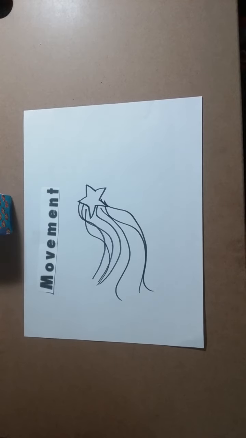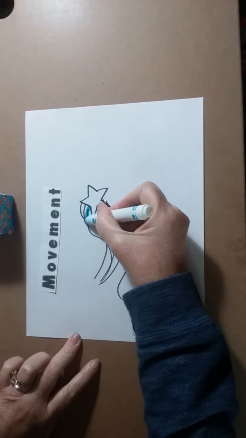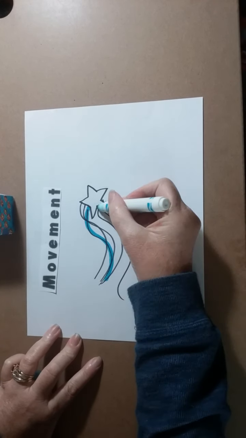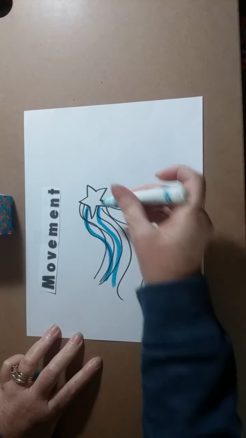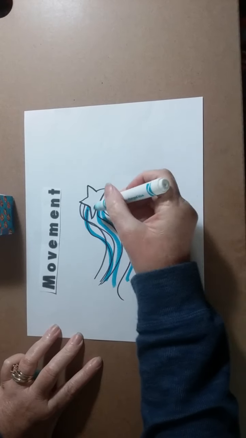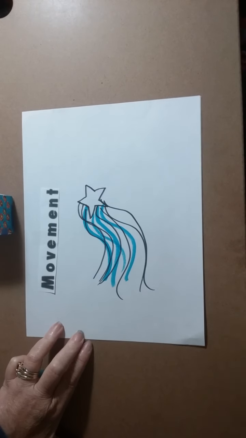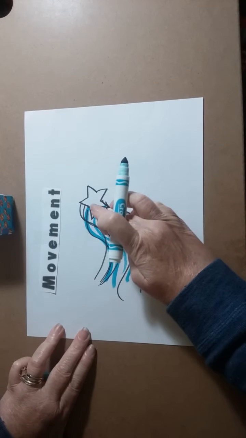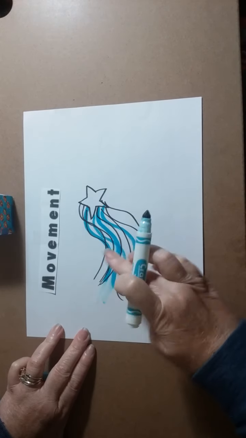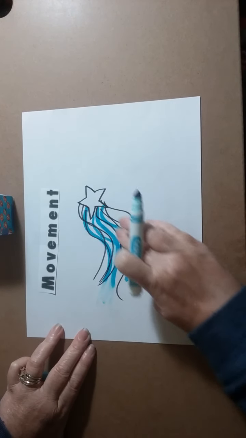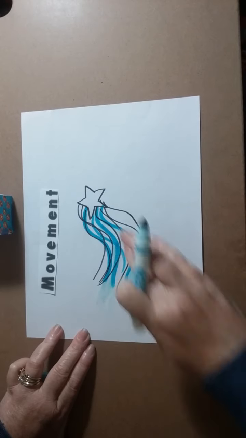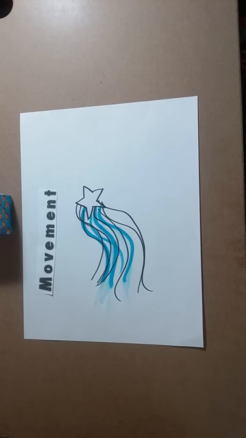If you add a little bit of ink, the kind of ink that I've shown you is a water-based ink. If you add some of that to your picture, and then you get a water bottle or something and you get your finger wet or a brush wet, you can go behind the ink and kind of spread it out so that it looks a little bit more like it's floating in the air and something's trailing behind it.